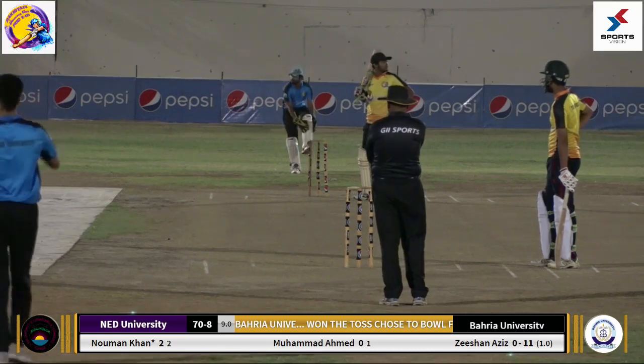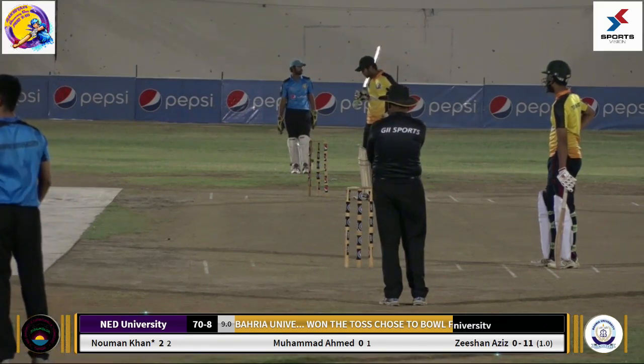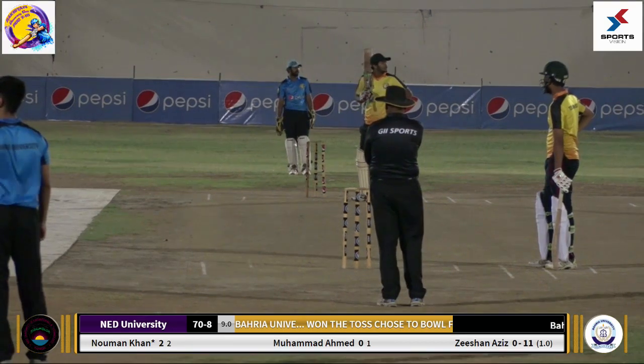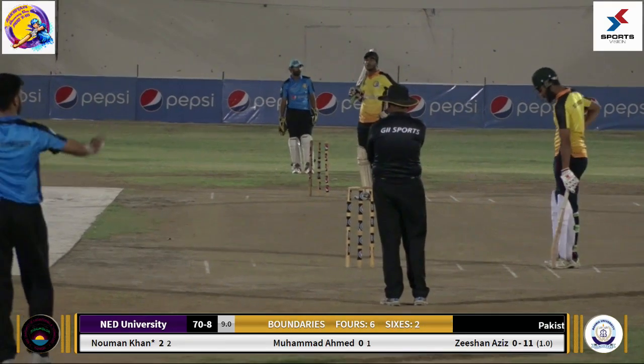Numan Saeed on 2 and Mohammad Ahmed is on note. Last over of the innings.